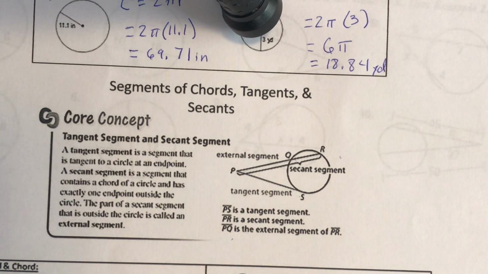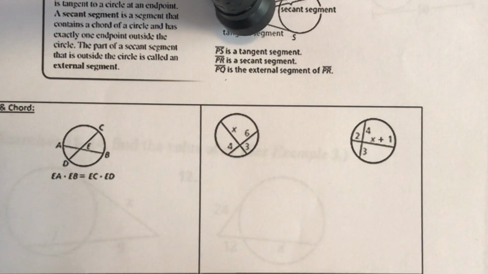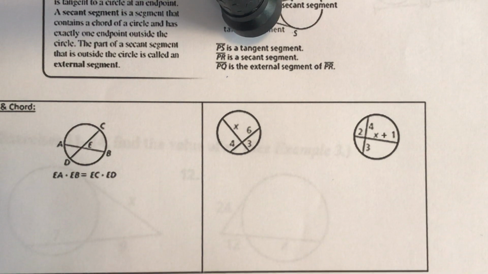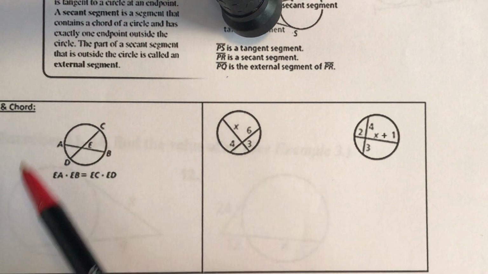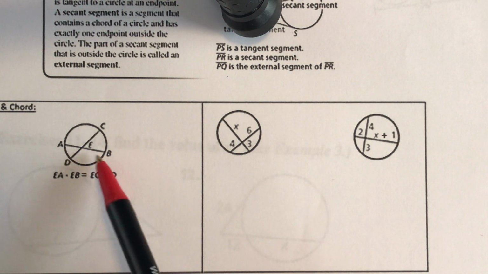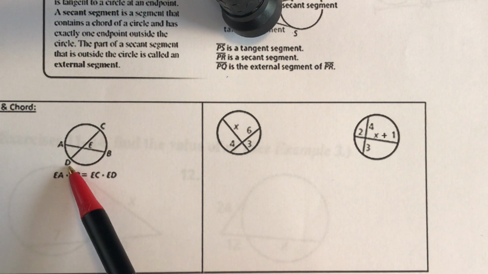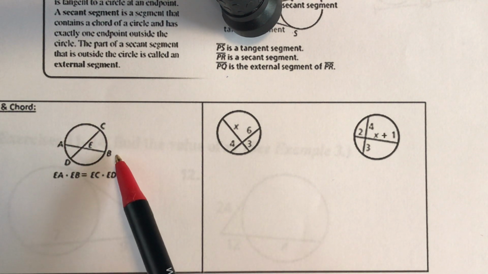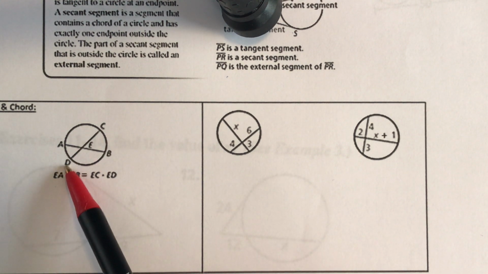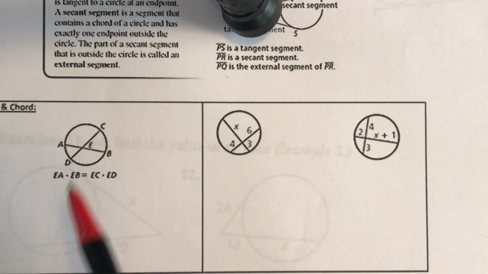Let's go down to some of our problems. Let's say you're given 2 different chords. You should have learned all these vocab words. Basically, a line going through a circle is called a chord. This is the formula we're going to use: EA times EB is equal to EC times ED. If you have two chords crossing over each other, you multiply these two sections together and set it equal to the other two multiplied together.